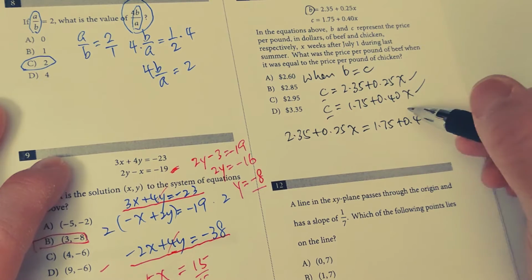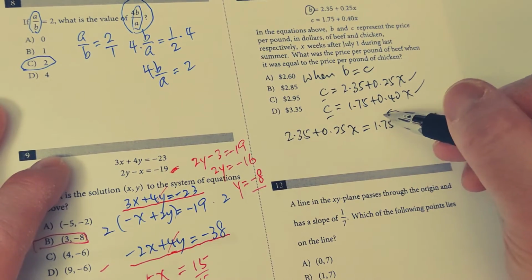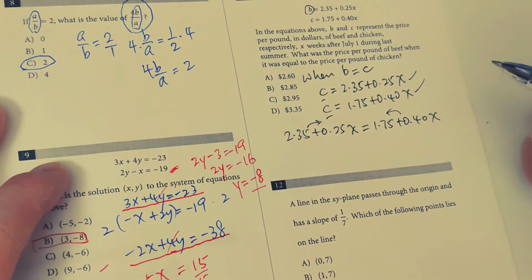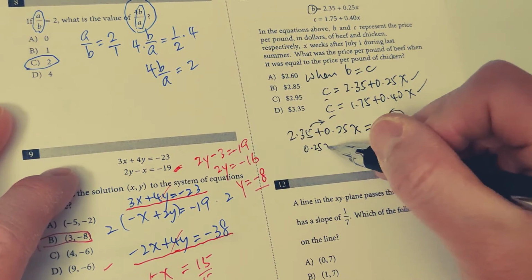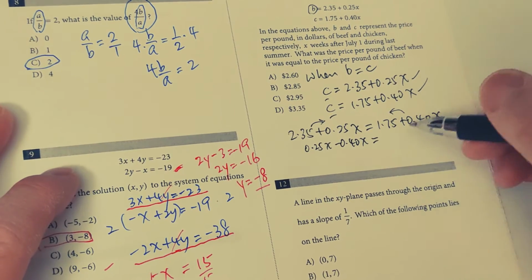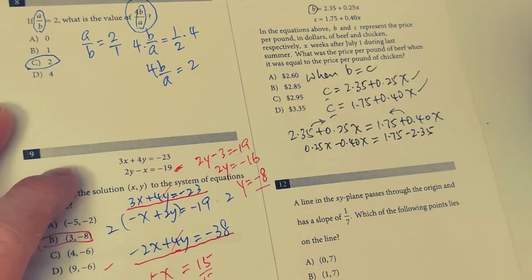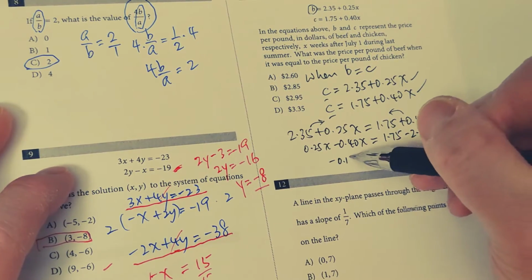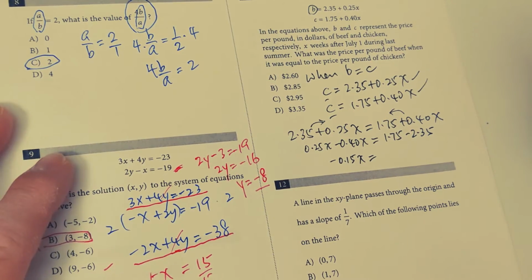So you move the 0.4x to the left hand side, and you move the 2.35 to the right hand side, and you end up having 0.25x minus 0.40x equals 1.75 minus 2.35. Okay, and that would be negative 0.15x equals 1.75 minus 2.35.